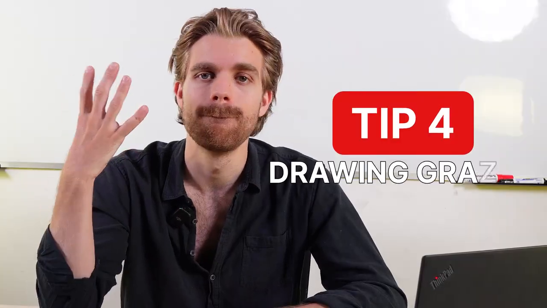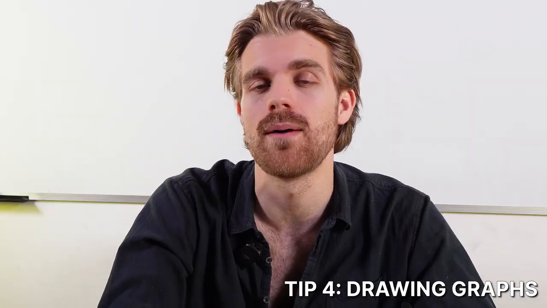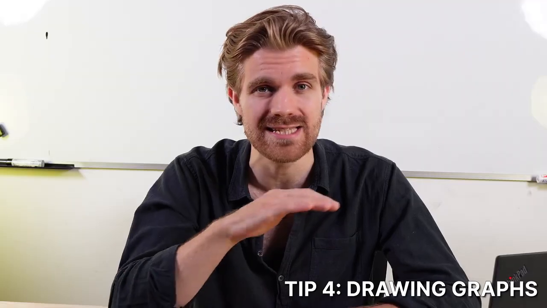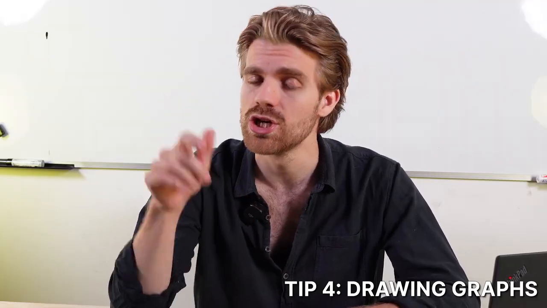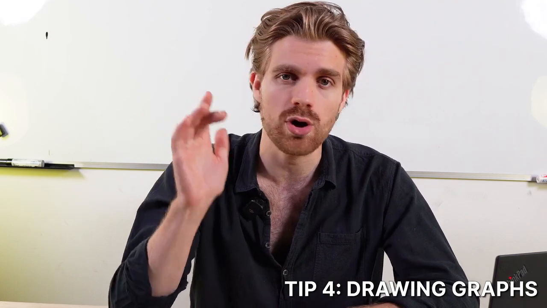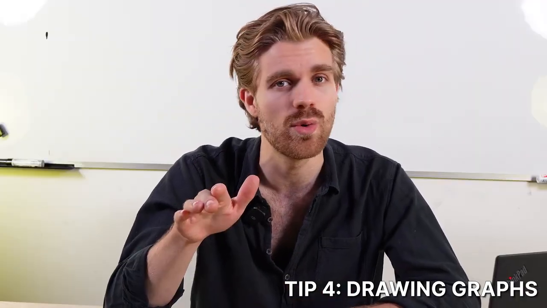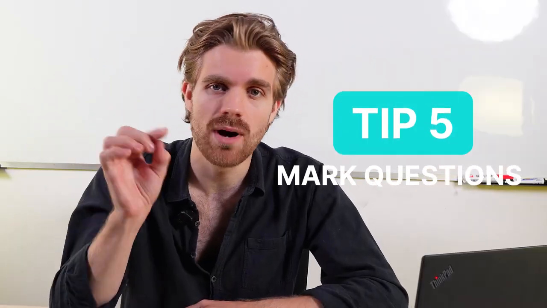Tip number 4, drawing graphs. Now, if a graph didn't come up in your paper 1 exams, it's almost certainly going to come up in your paper 2 exams. And usually that's 3 or 4 easy marks. Label your axes correctly with the units, use a suitable scale, plot your data points using crosses, not dots, and then draw your line of best fit. And do it all with a pencil, because if you make a mistake, you can rub it out and you can have another go.